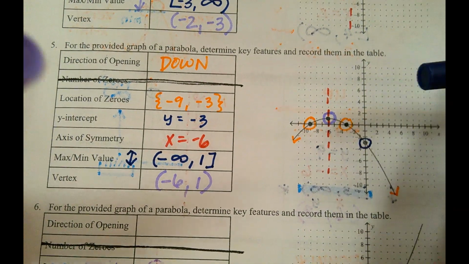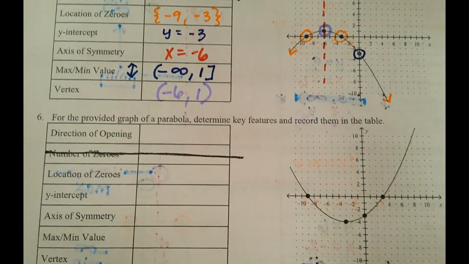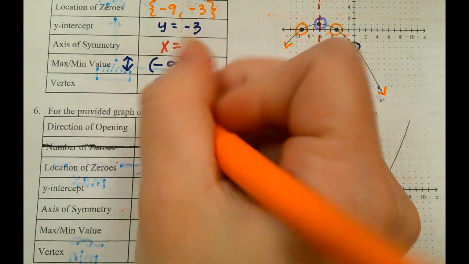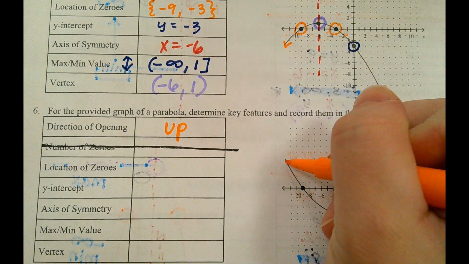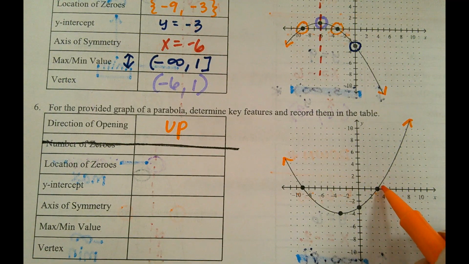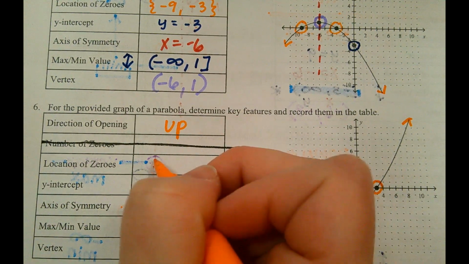And last but not least, let's look at number 6. What's my direction? Up. And my zeros. Good. There's one at 3 and at -9.